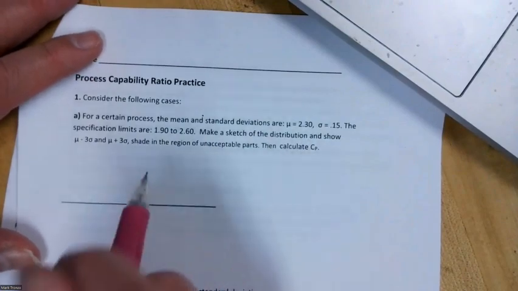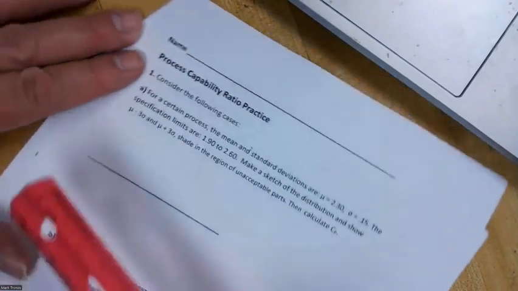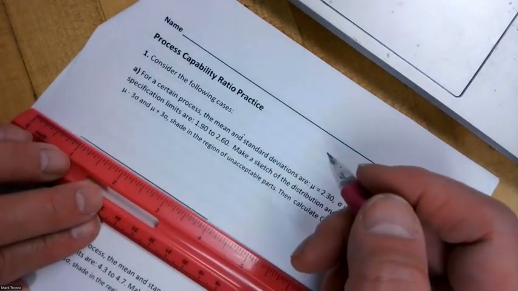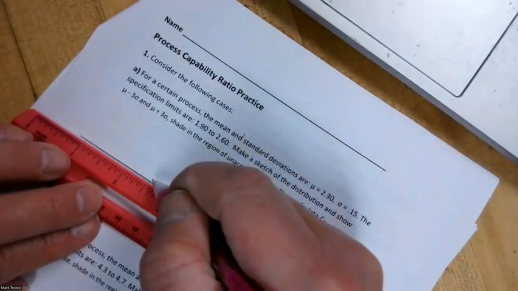So again, the mean is 0.2. Maybe make a little sketch here. So 0.15.